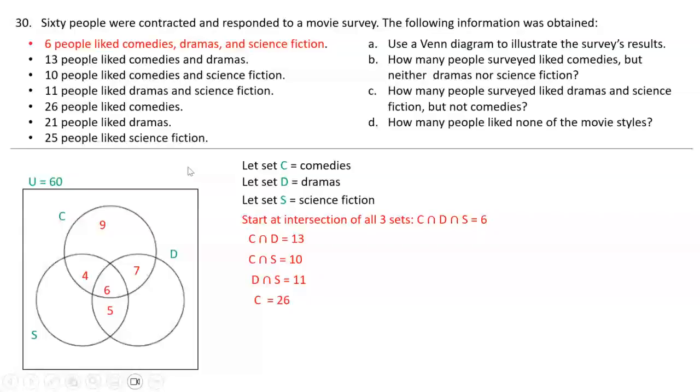Now 21 people like dramas. So D equals 21, and all this area here, the set D, has to be 21. I already have 18, so 21 minus 18 will give us 3. And finally, 25 people like science fiction. So all of this set S has to be 25. We have 4, we have 6, that's 10, 15. So 25 minus 15 is 10.